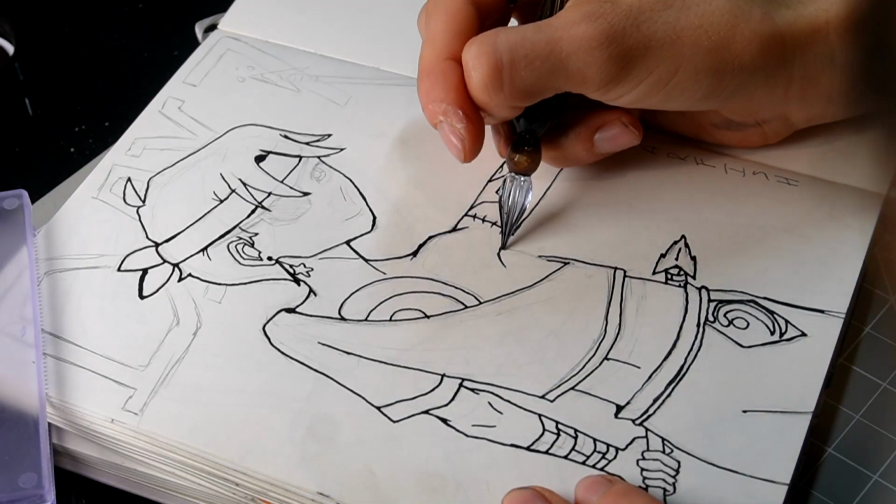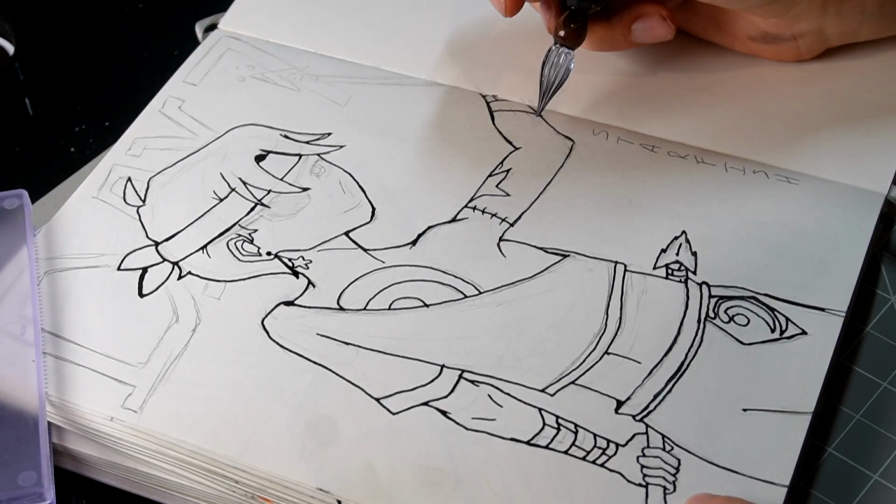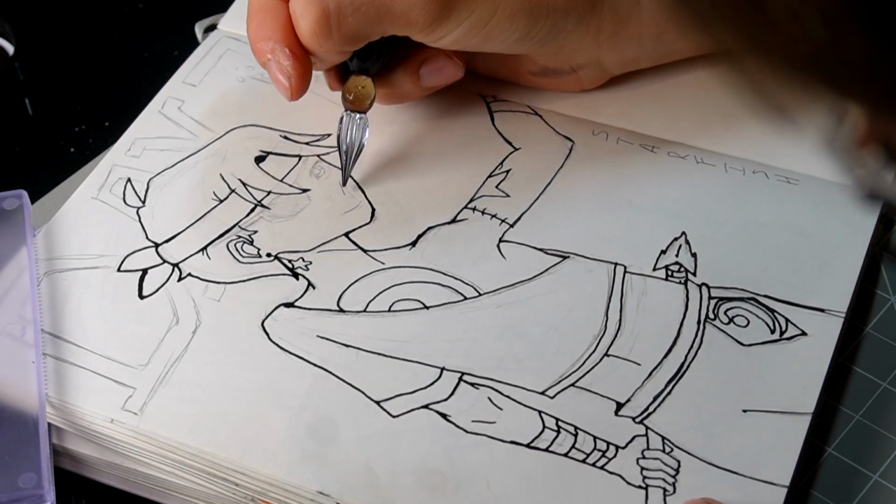Oh, it's already October 8th and I have not designed the character for today, even though it's already like 2 in the afternoon. So I definitely have to get around to that.